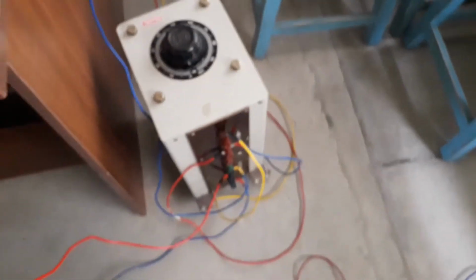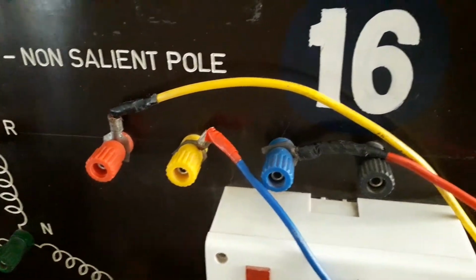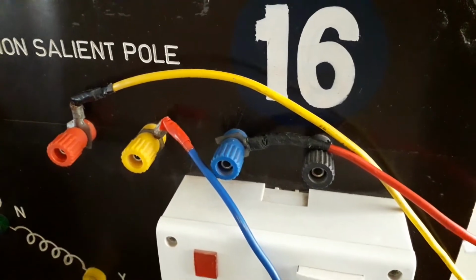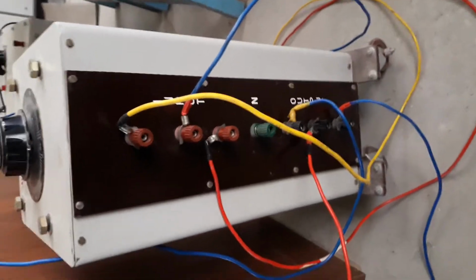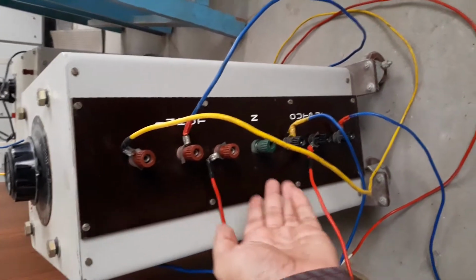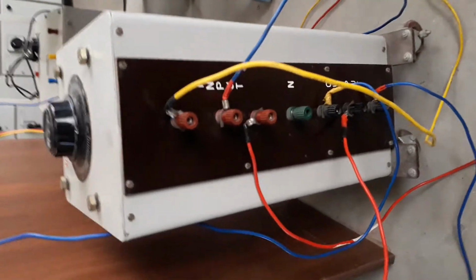Here it is the three phase auto transformer, and here is your three phase supply, that is R, Y and B, and the neutral. Now you switch on the supply, and the three phase supply will appear here, and from this it will energize your three phase auto transformer. Here also you have the input terminals, neutral, then output terminals R, Y, B. So as per the circuit diagram we have to give the circuit connection.